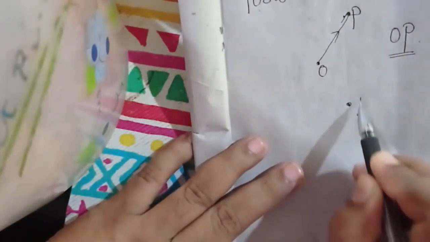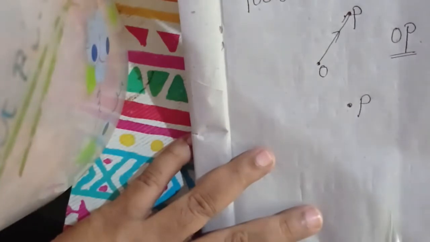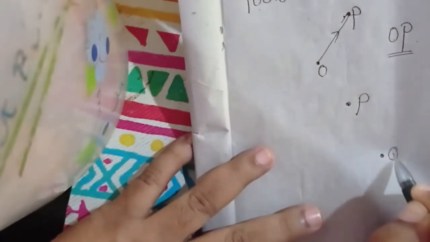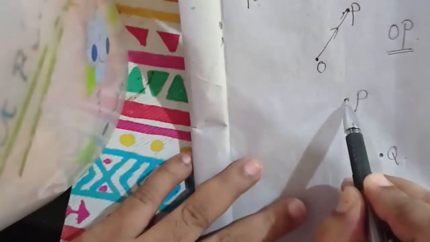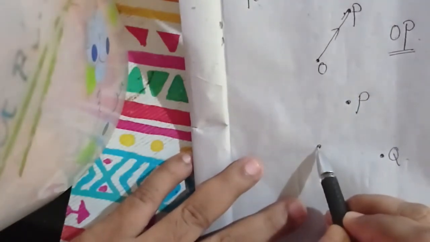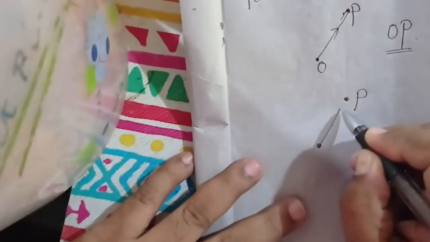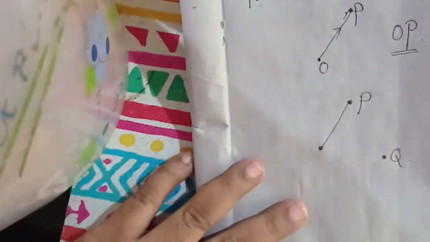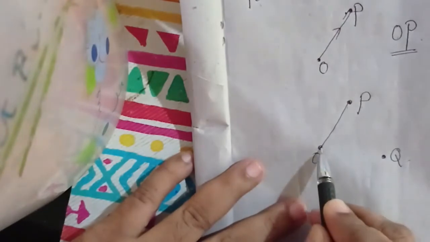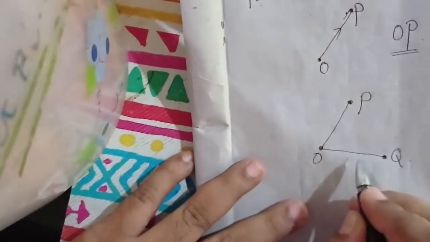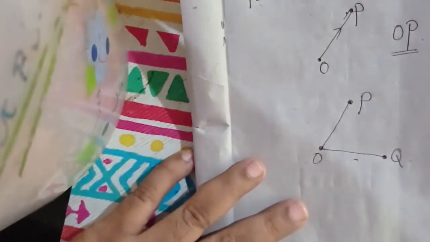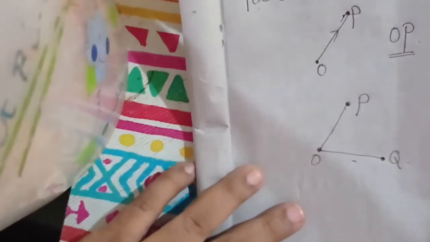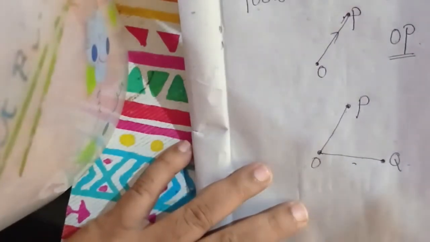Let P be a point and Q is another point. Then can you say what is the position vector of P? There is an arbitrary origin. Then OP is the position vector of P and OQ is the position vector of Q. Understand?